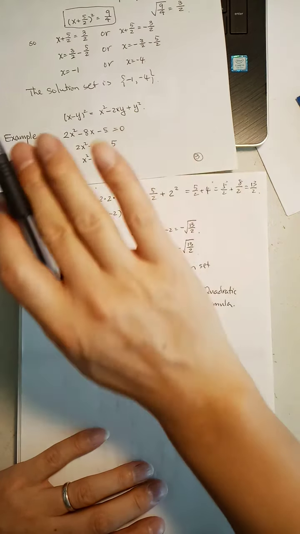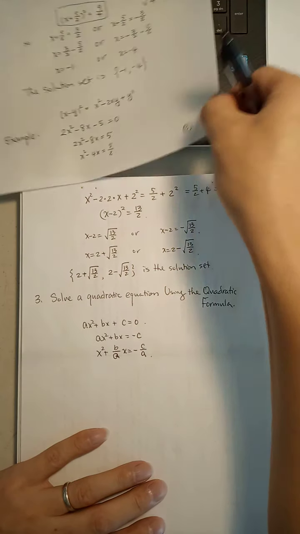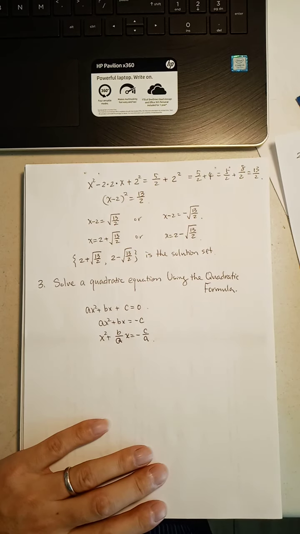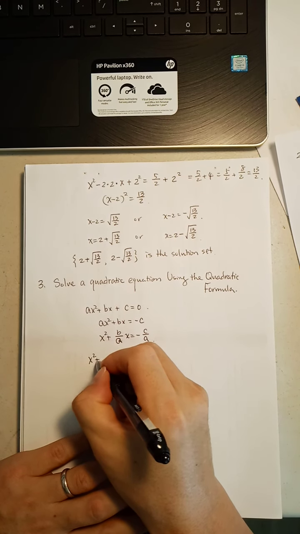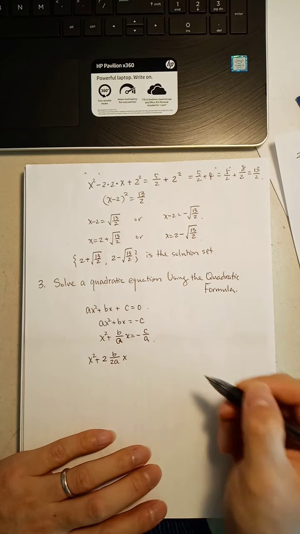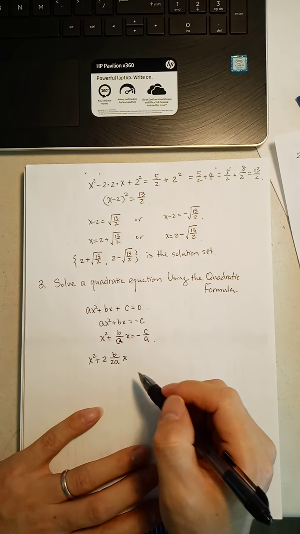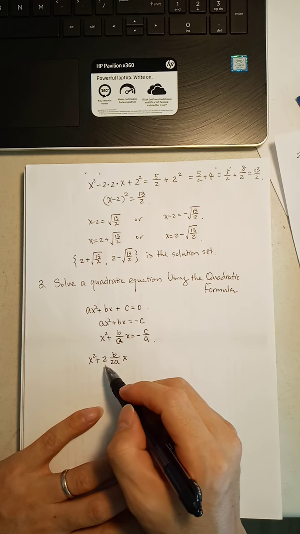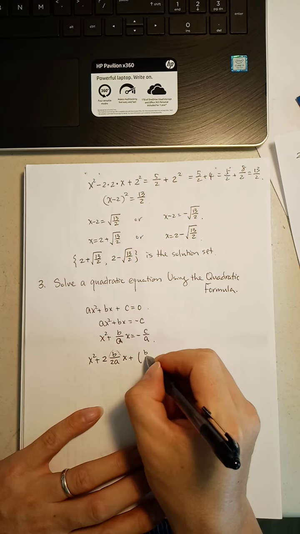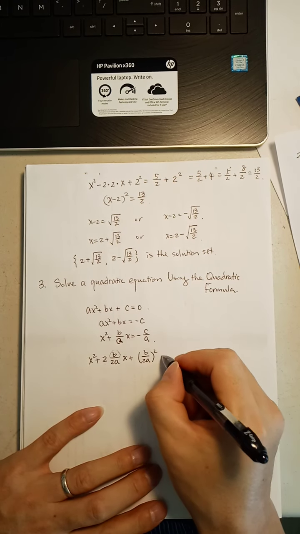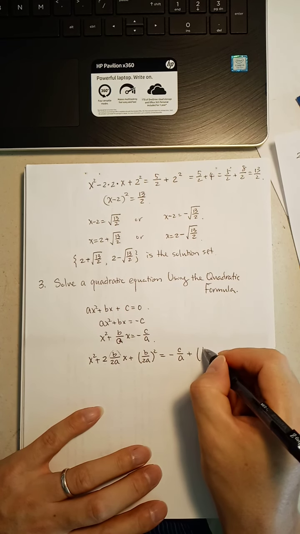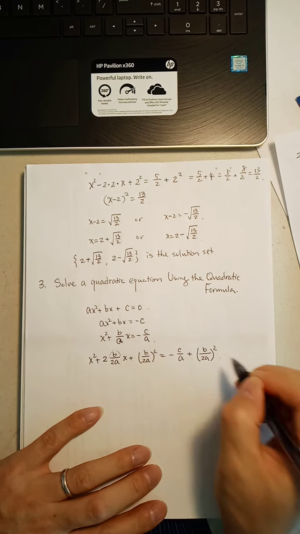Okay, so the first step, movement. Second step, division. Third step, we put a 2 and divide 4 by 2. Okay, we multiply by 2 and divide by 2. This number 2 will be used in the formula, and this is your y. So you're going to add (b/2a)² to the left-hand side. The right-hand side, you also add this (b/2a)².